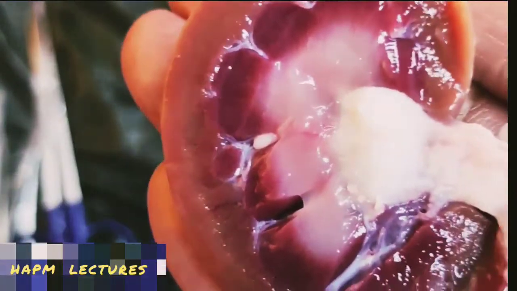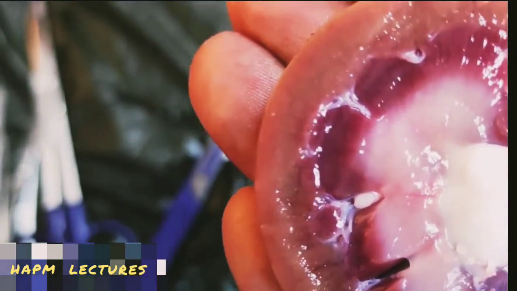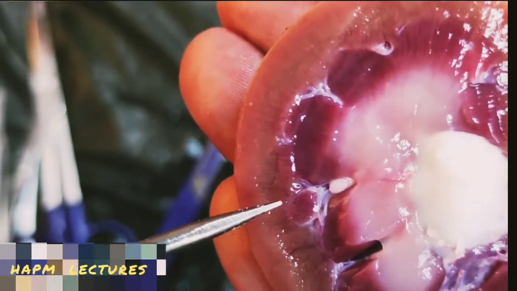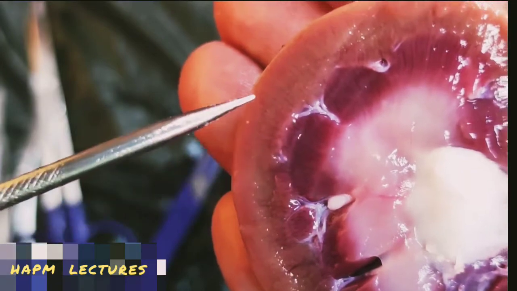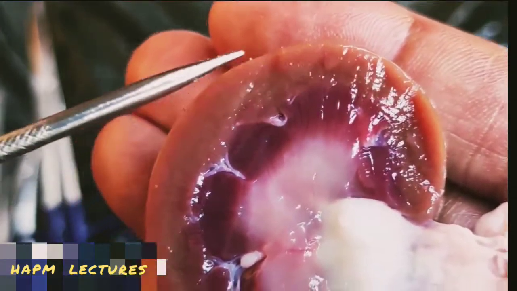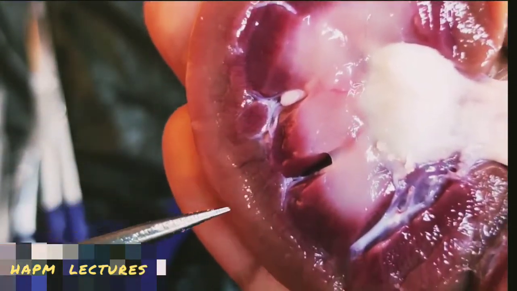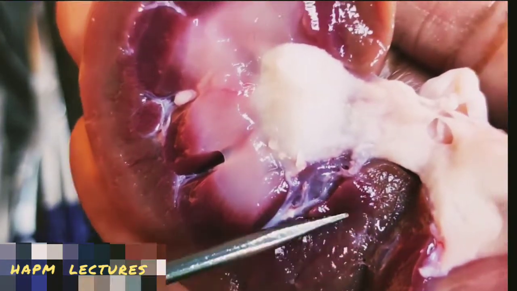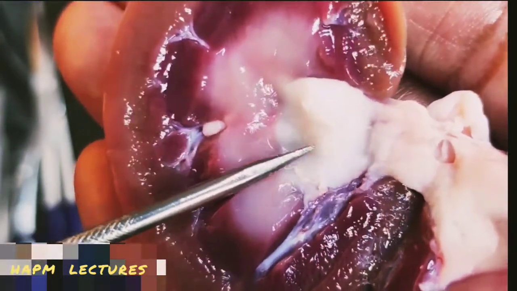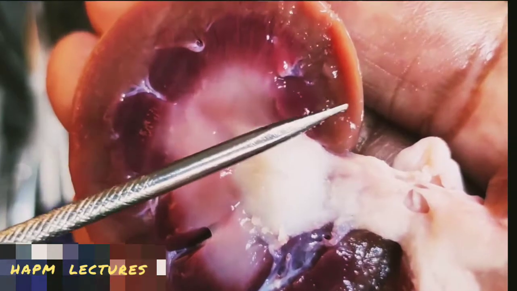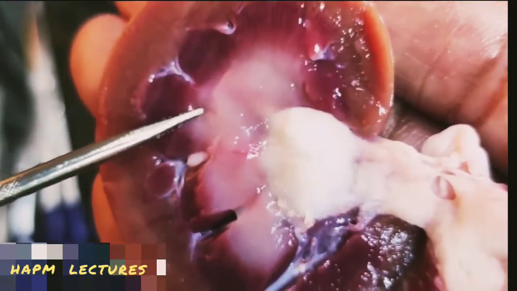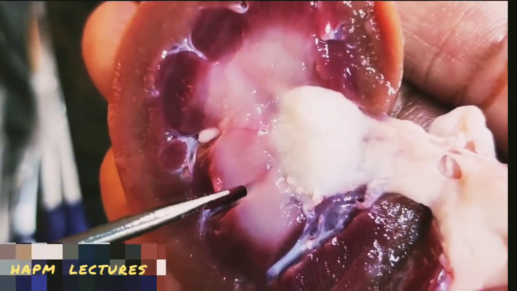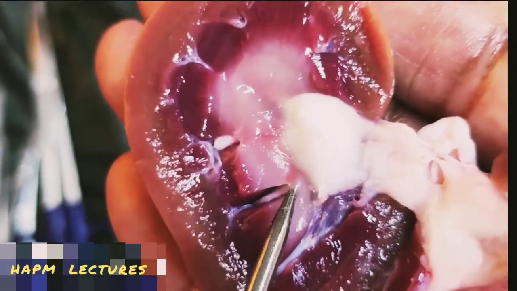Now here you can see the portion I just said about, the cortex. Now we will see about this. I said this about the calyx. Now we will try to remove this.